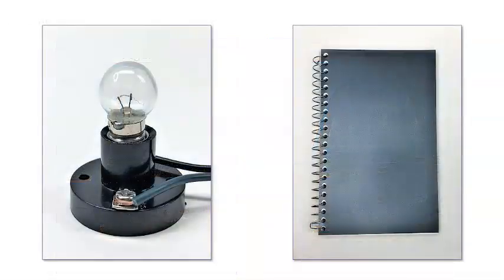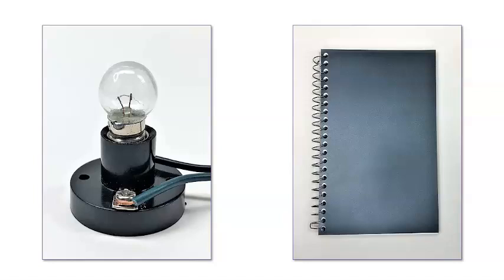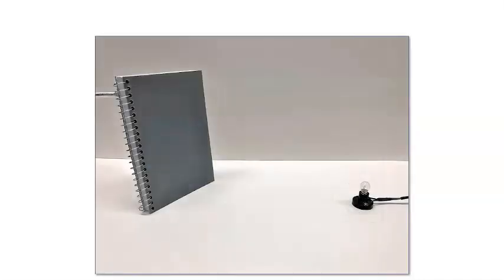Let's make some observations to help us explore why shadows change during a day. We can use this light bulb as our light source. Let's use this notebook to help us as well. I will set the light bulb here and the notebook here. Now let's turn off the overhead light. Watch the cover of the notebook as I turn on our light source. Ready?